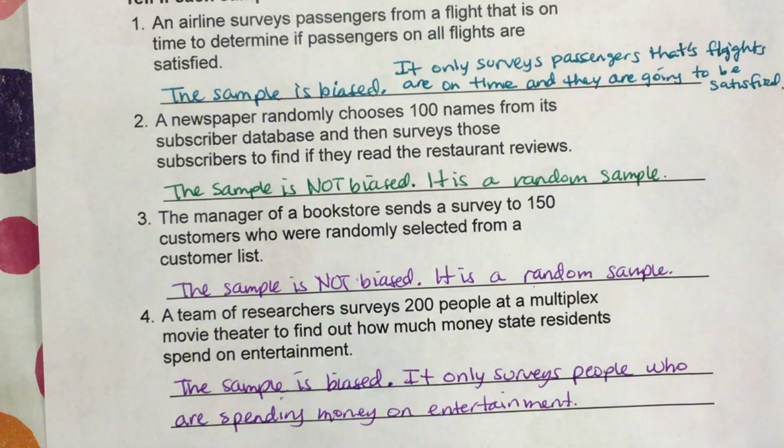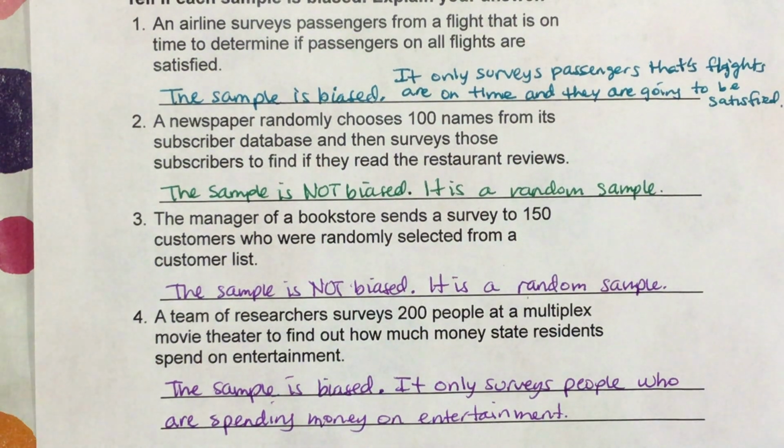So that is how you look at different surveys and samples and determine if they're biased or not biased. That's how that works. So we will see you next time.